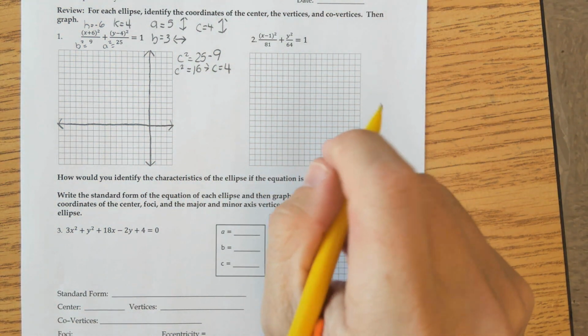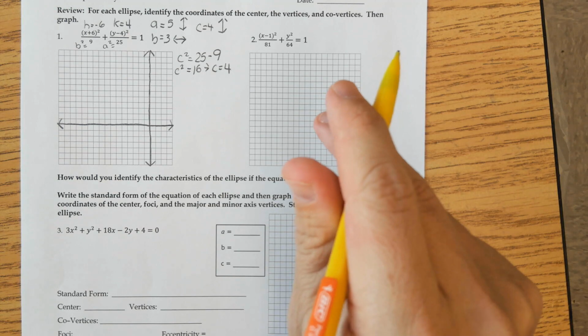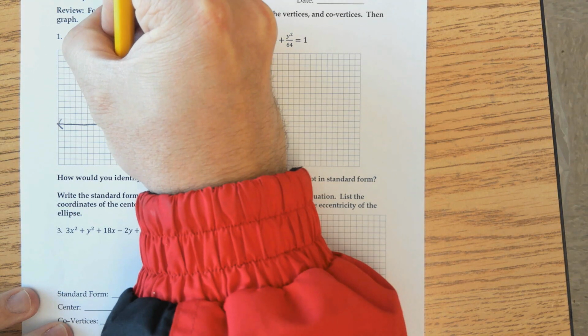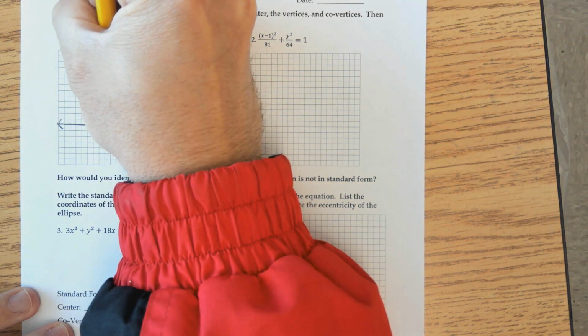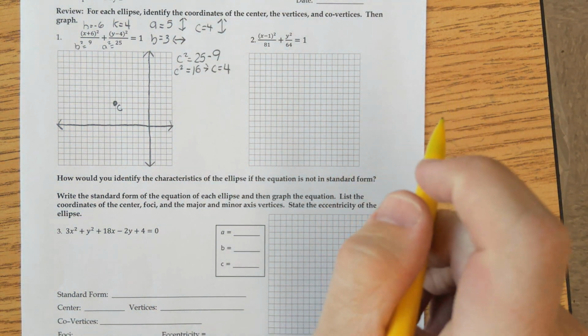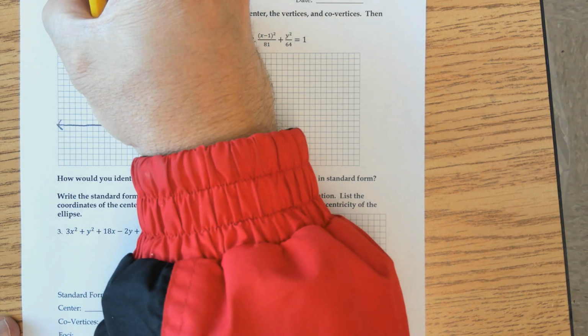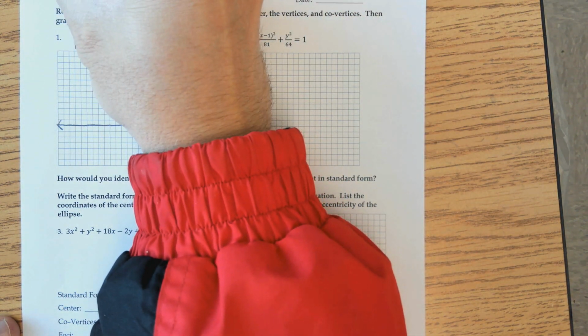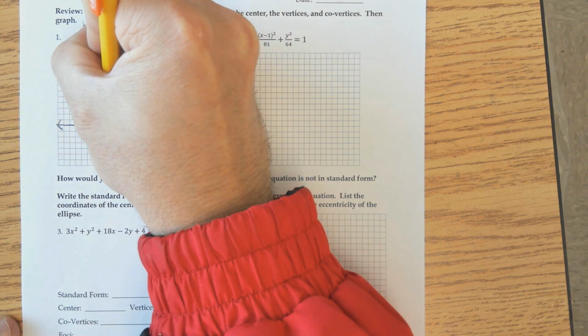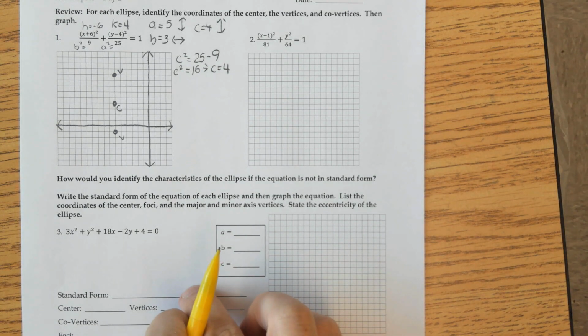Okay, and now let's go ahead and graph it. So first off, our center, not our vertex, our center, negative 6, 4. Okay, so there's our center. Now recall this is a vertical ellipse. So from the center, I'm going to go up 5. There's one vertex. I'm going to go down 5 as well. There's our second vertex. Again, why am I able to do that? Because the definition of a is the distance from the center to the vertices.